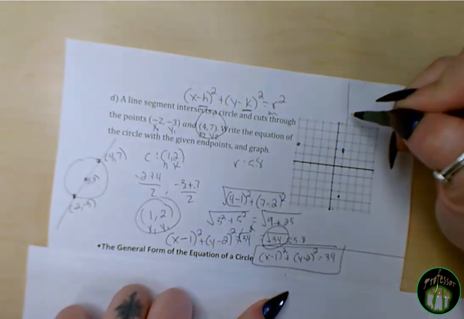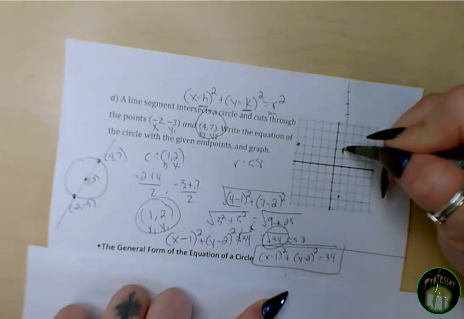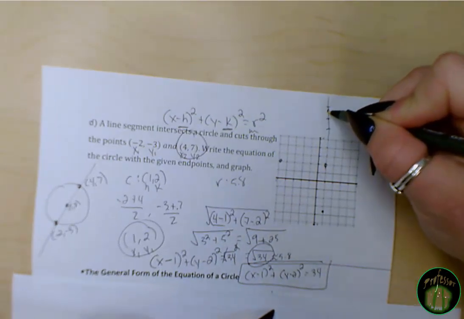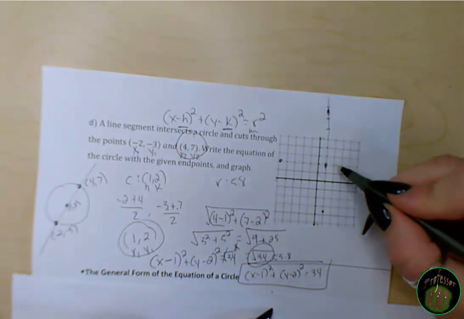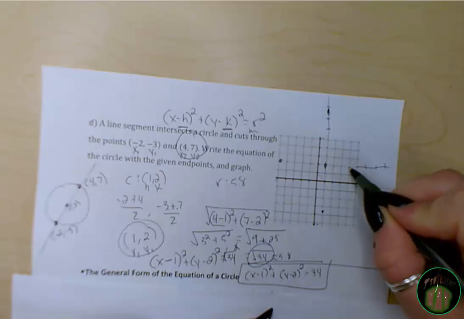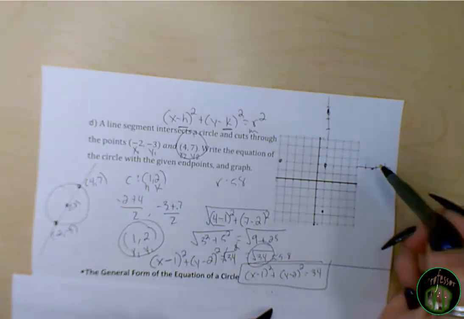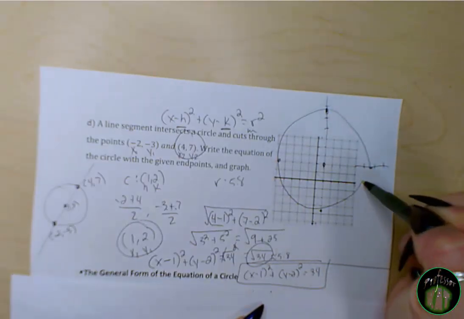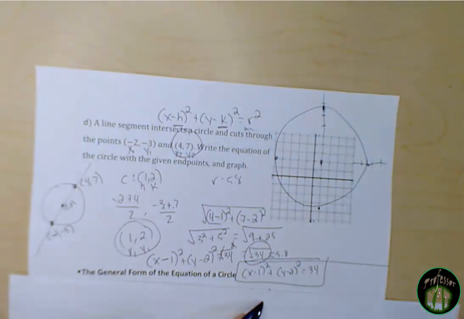I'm just going to have to do my best up here to build that. So let's see, 1, 2, 3, 4, 5, and about 5.8 there. And then to the right, 1, 2, 3, 4, 5, and about 5.8 there. Connect the dots, and you have what your circle would look like there.